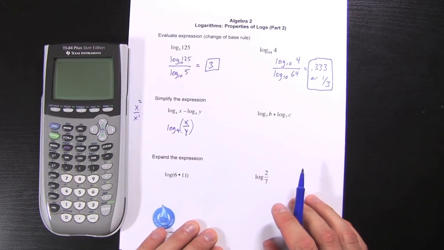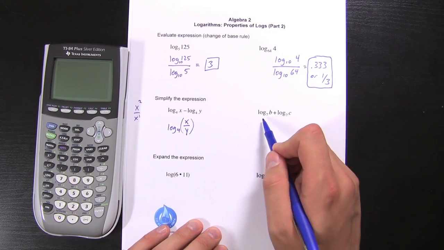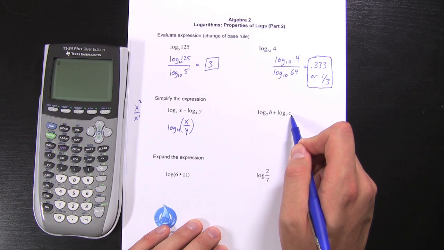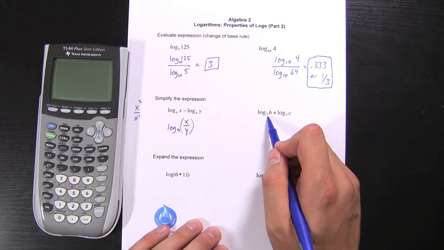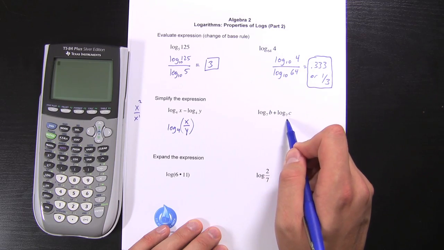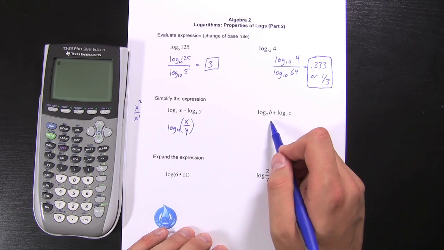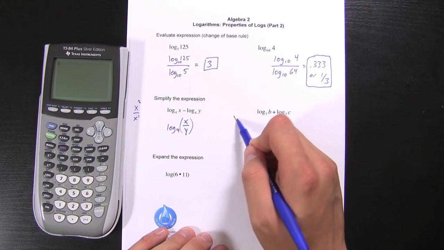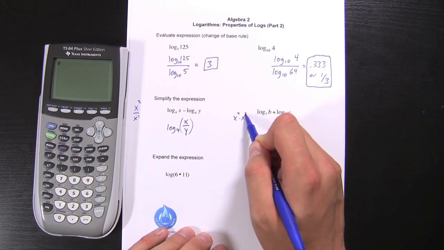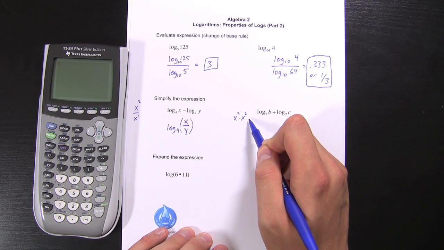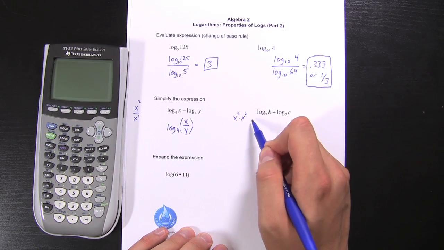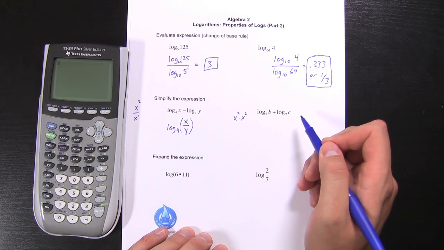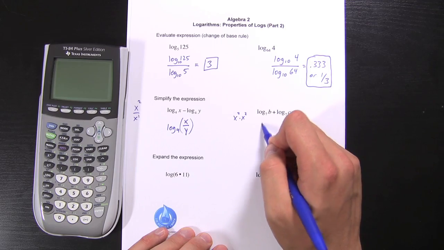All right, let's take a look at the wackiness over here. Here you have log base 7 of b plus log base 7 of c. Now, back in the day when you were dealing with exponents, if you had x squared times x squared, you got x to the 4th because you were adding the exponents, right? So guess what we're going to do if we add logarithms? That's right, we're going to multiply them.